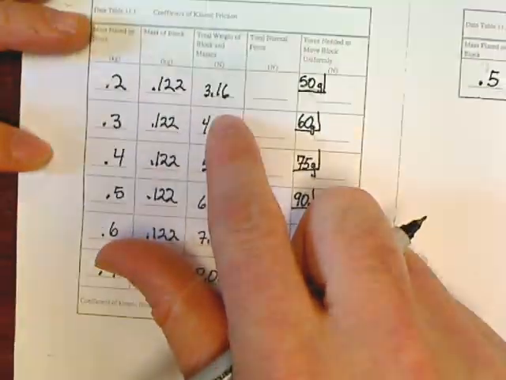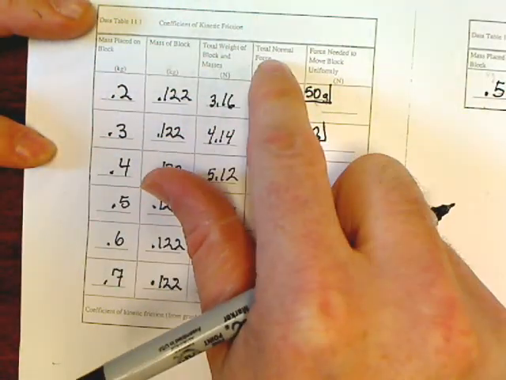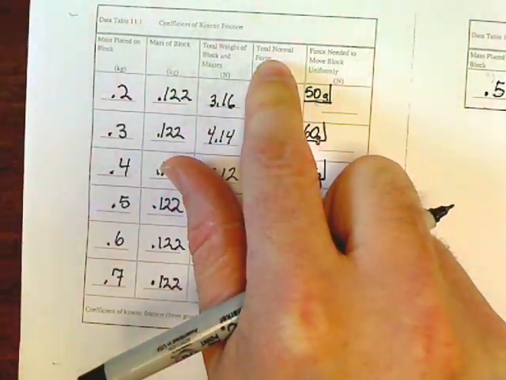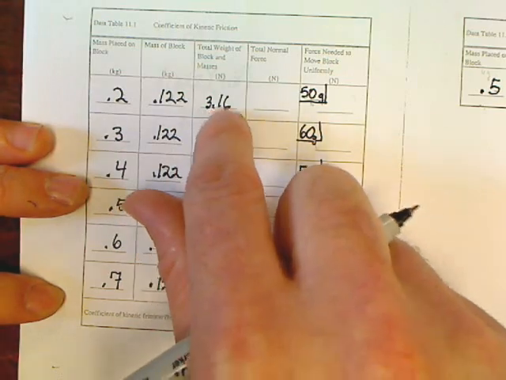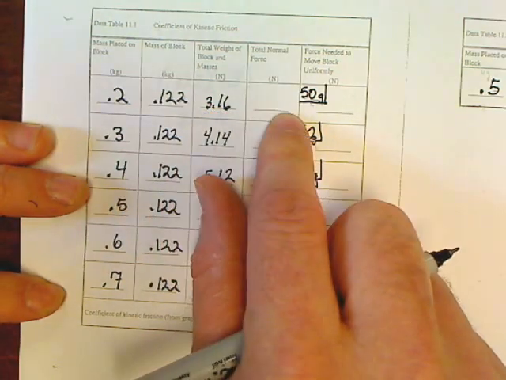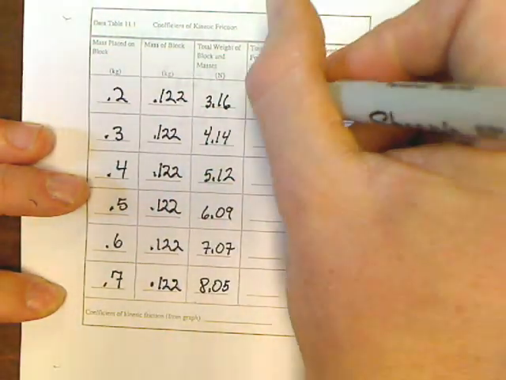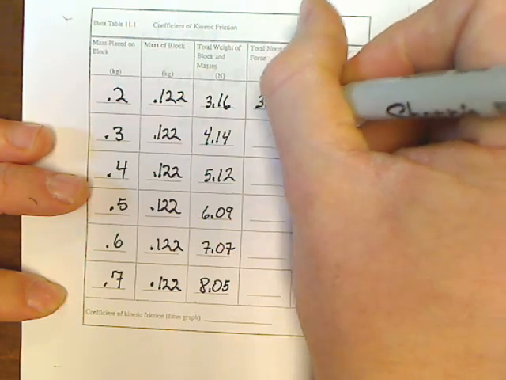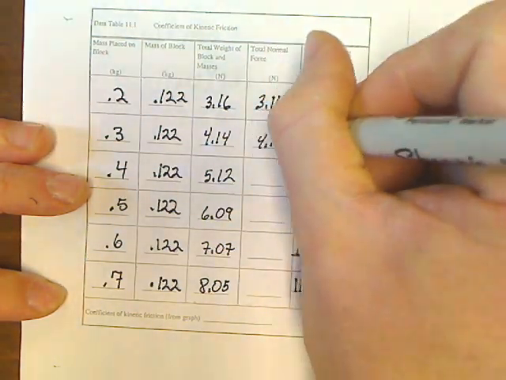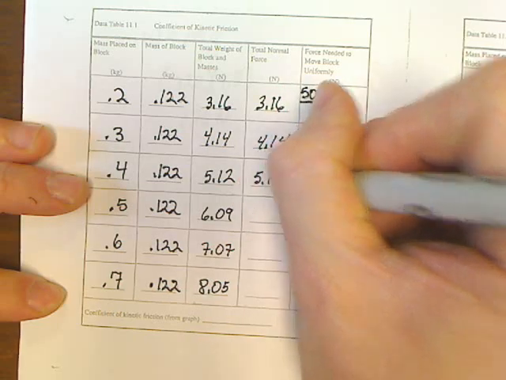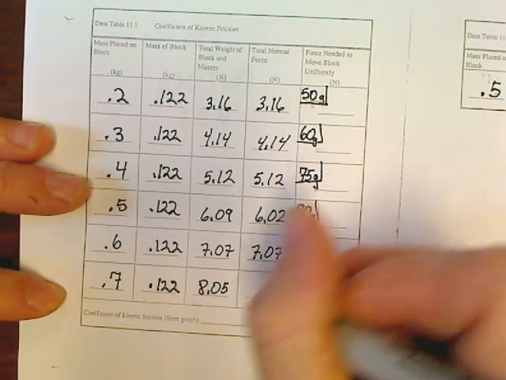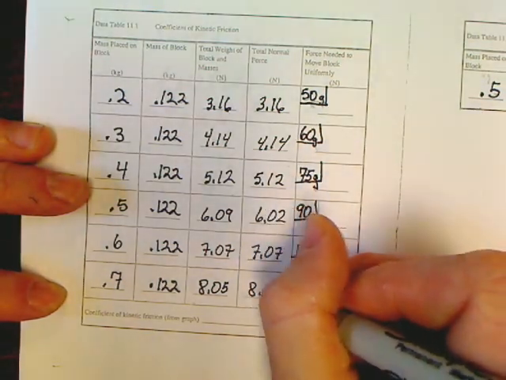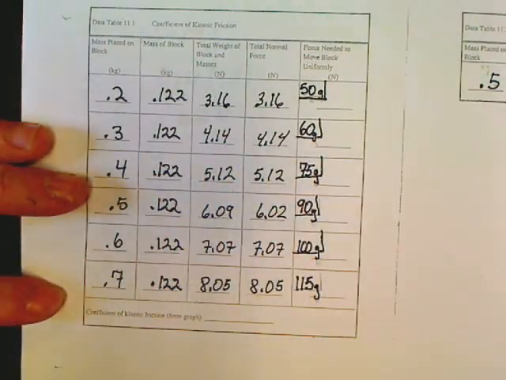Now look at the next column over. We calculated weight, and the next column says normal force. Wait a minute, what is weight the same as? Weight is the same as normal force, which means if my weight is 3.16, the normal force is also, you guessed it, 3.16, 4.14, 5.12, 6.02, 7.07, and 8.05. Well, my data table is almost completely filled out now.